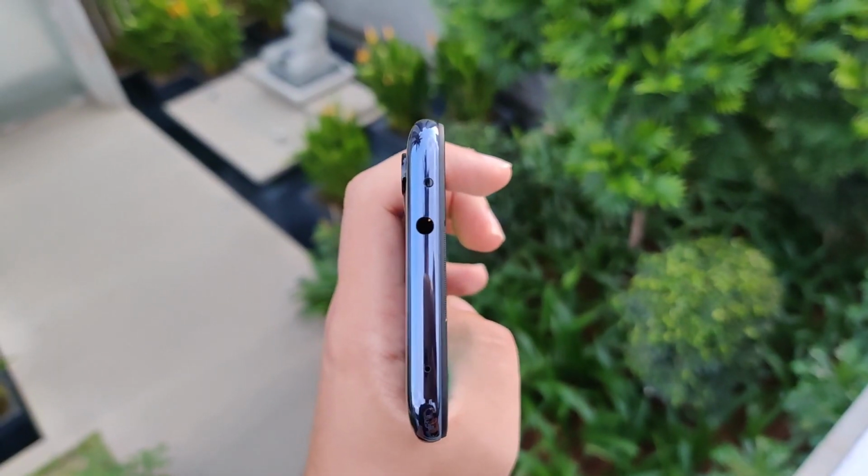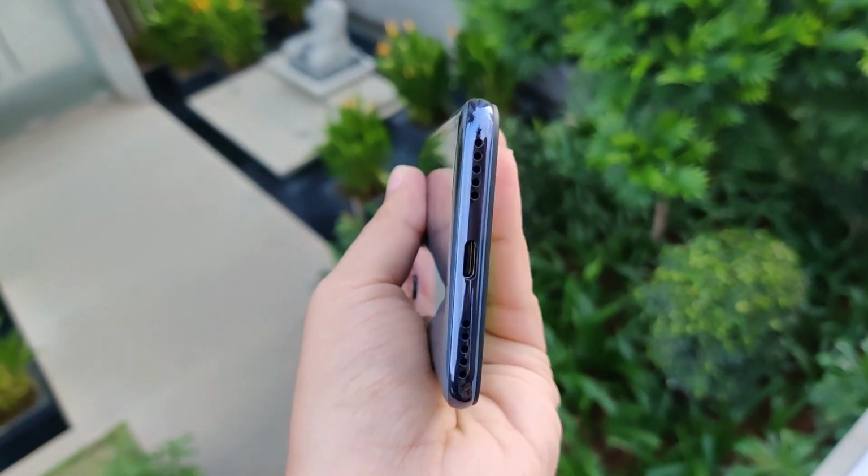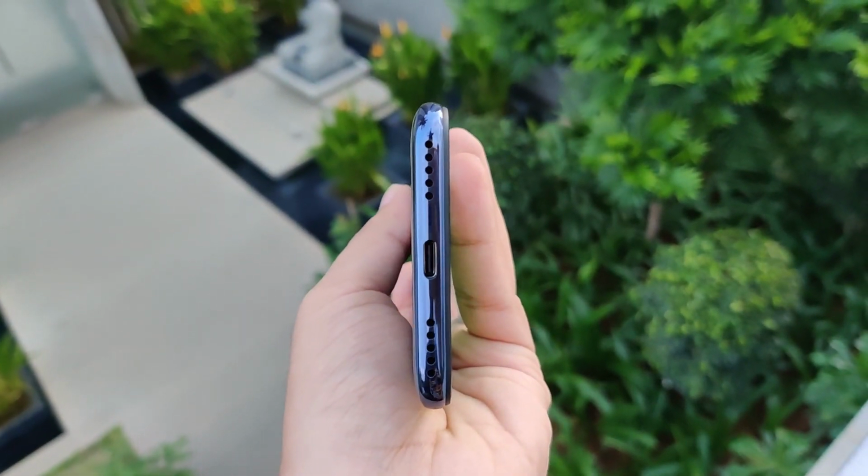So yeah, that's about the fifth or sixth difference. The next one is with regards to the Type C and the micro USB. For whatever reason, Realme is still sticking to the micro USB on the Realme 5. The 5 Pro does have USB Type C. I was surprised to see it.